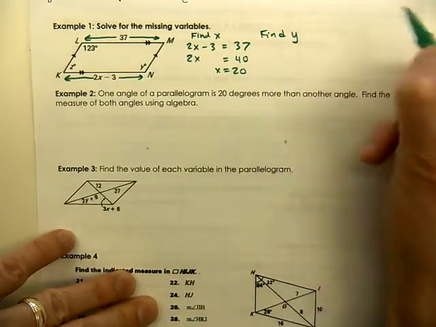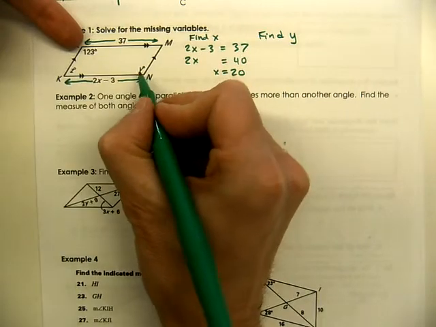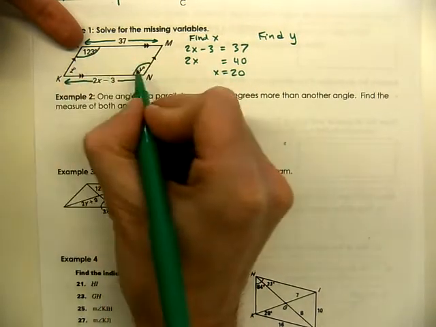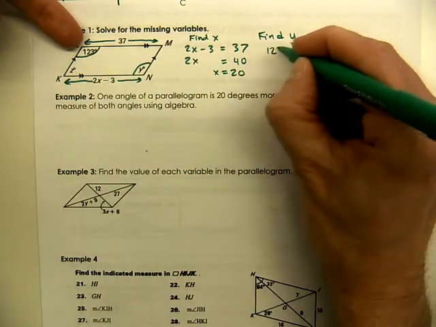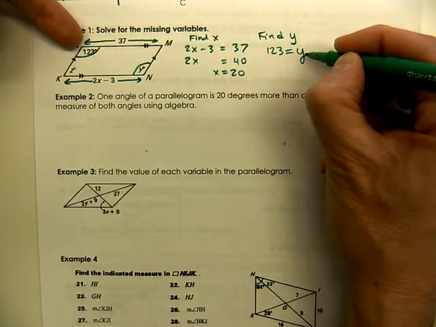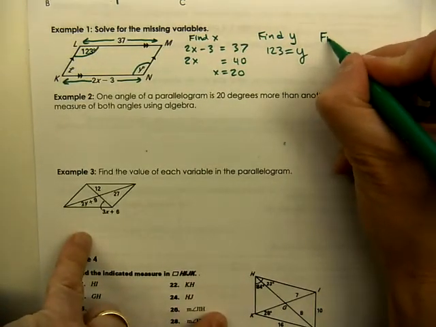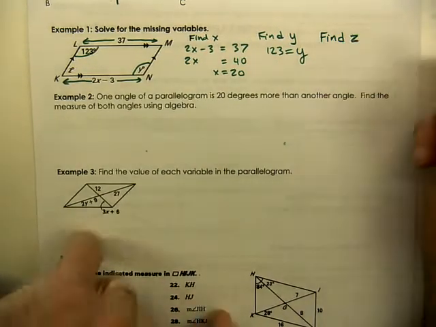Here is the variable y that we're solving for. We said opposite angles are congruent, so we set those equal to each other. And in this case, the variable y is already by itself, so there's no more algebra to do. We found it. Next, let's find z.